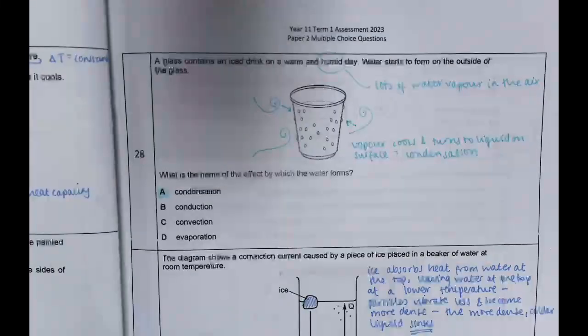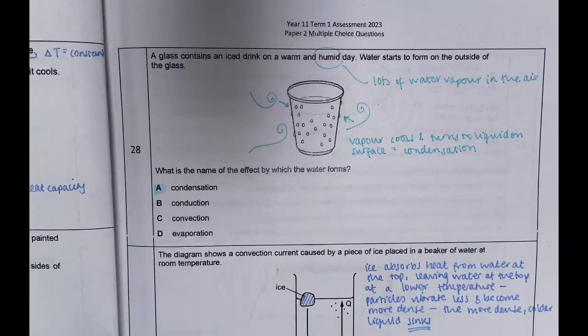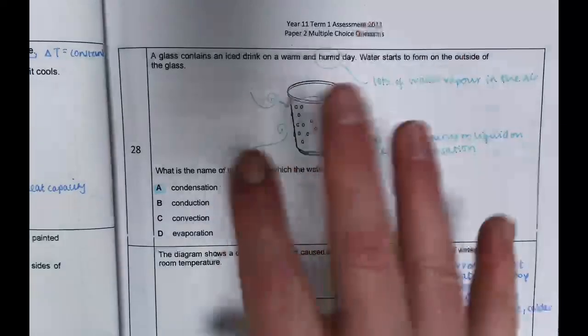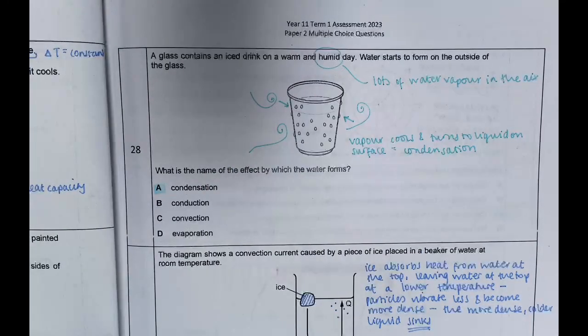In 28, a glass contains an iced drink on a warm and humid day. They're telling you humid because it tells you then that there's lots of water vapour in the air. Water starts to form on the outside of the glass. So what that means is water vapour around the cup is cooling and turning to liquid on the surface. And so that's condensation. What is the name of the effect by which the water forms? That's just condensation, you need to know that.